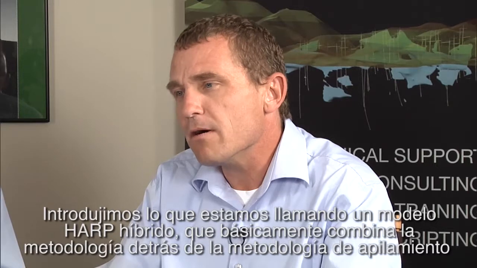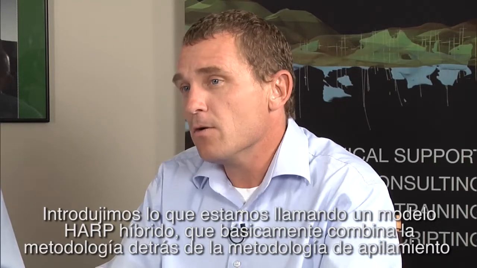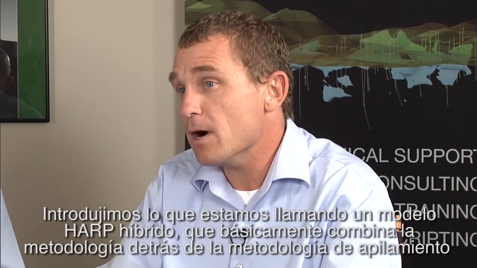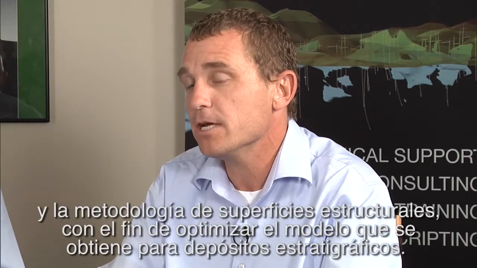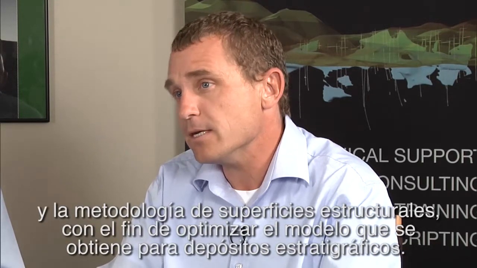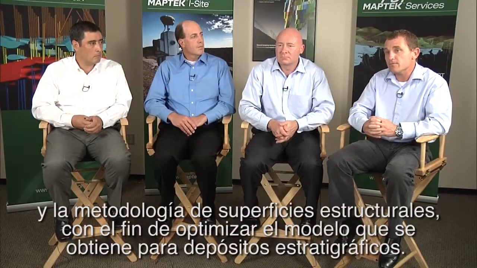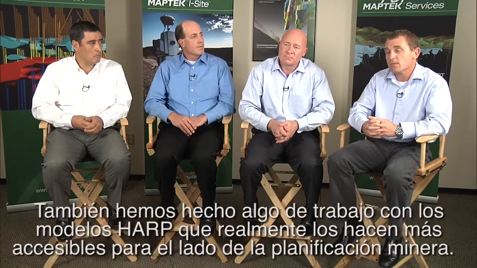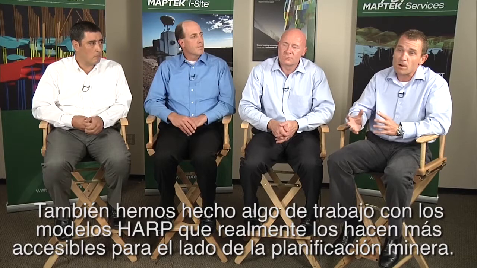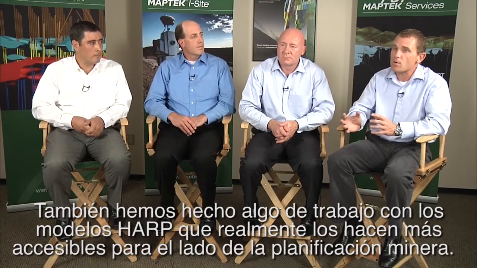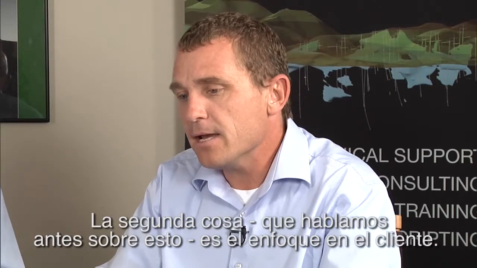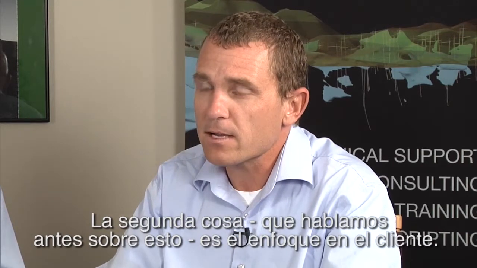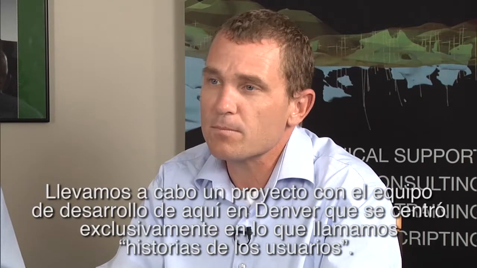We introduced what we're calling a hybrid HART model, which basically combines the methodology behind the stacking methodology and the structural surfaces methodology to really optimize the model that you get for stratigraphic deposits, right? And we've also done some work with the HART models that really make it more accessible for the mine planning side of things.